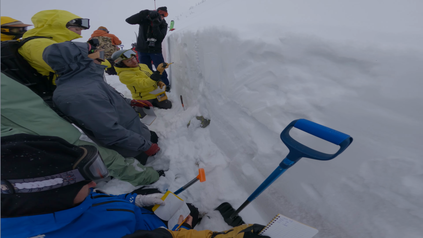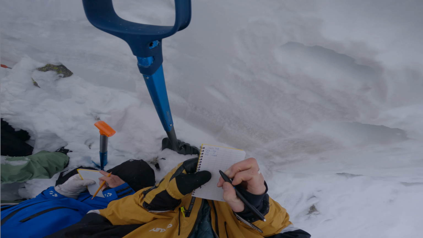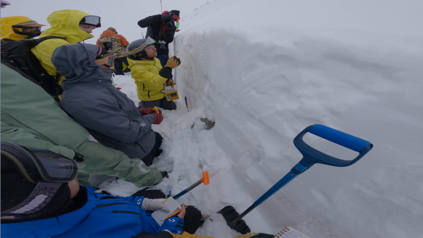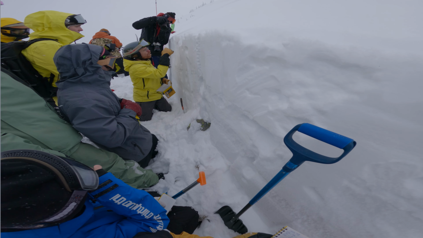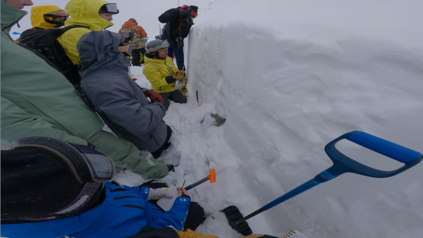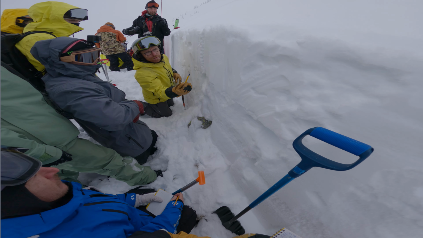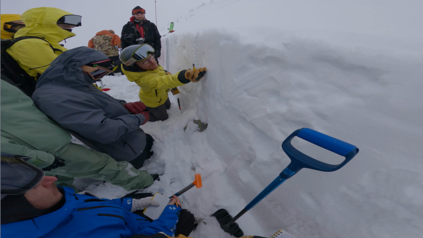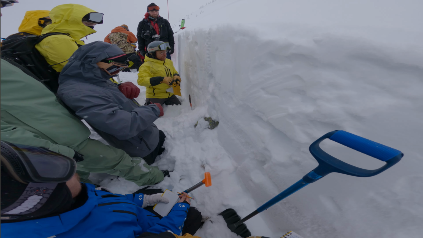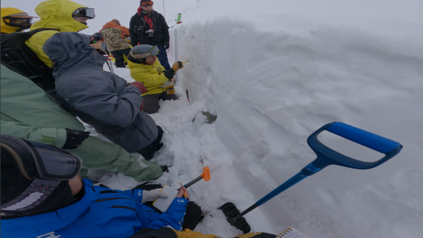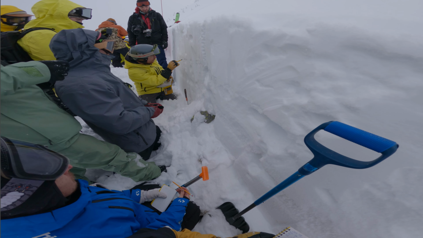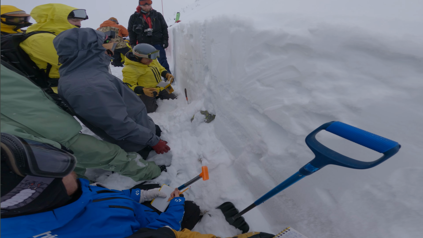So then record layers and layer depths, yeah? Yeah. So there's maybe something here, but this is all very soft. I don't think there's going to be much happening. Don't see a storm shear in between the crust and the top. Nothing's really jumping out. I'm not going to call a layer there. I'm just going to call this a few centimeters of weak snow above that little crust.